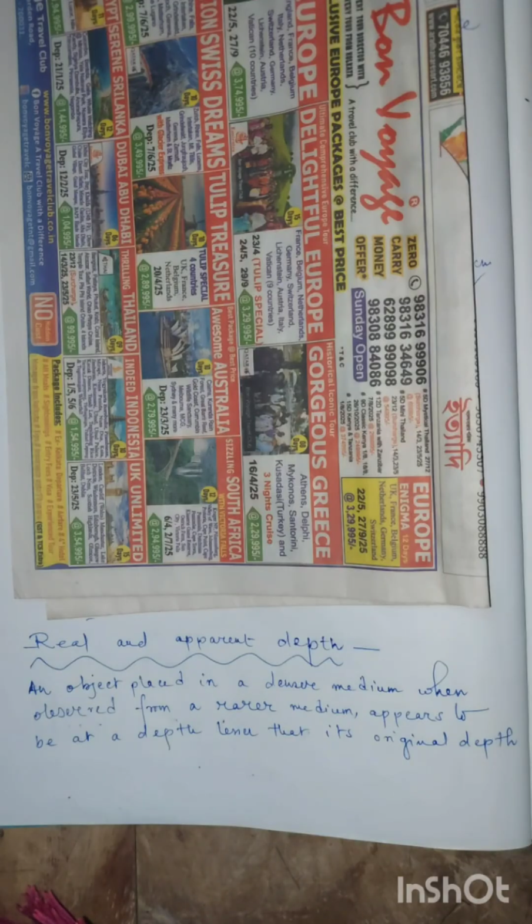So, to understand this statement, we need to draw a diagram. So, let us see the diagram first.